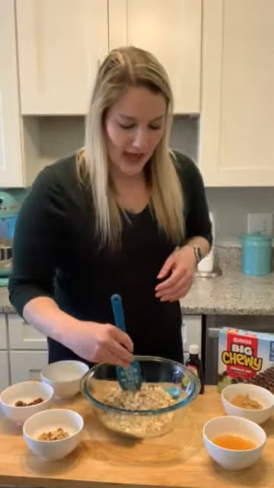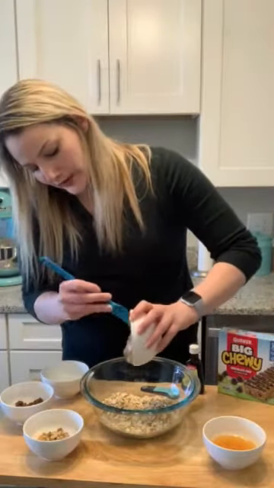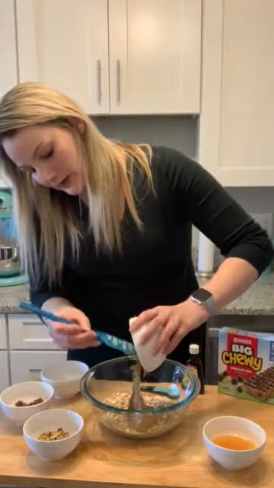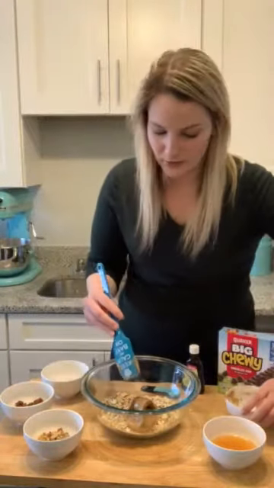And so flax is gonna add some healthy omega-3 fats. It's gonna add some fiber, some protein. The oats, of course, are gonna also add some fiber and a little bit of protein as well. And then I'm gonna add some peanut butter. And so like we talked about last time, if you have any food allergies at home, you can always sub out the peanut butter for nut butter alternatives such as sunflower seed butter.